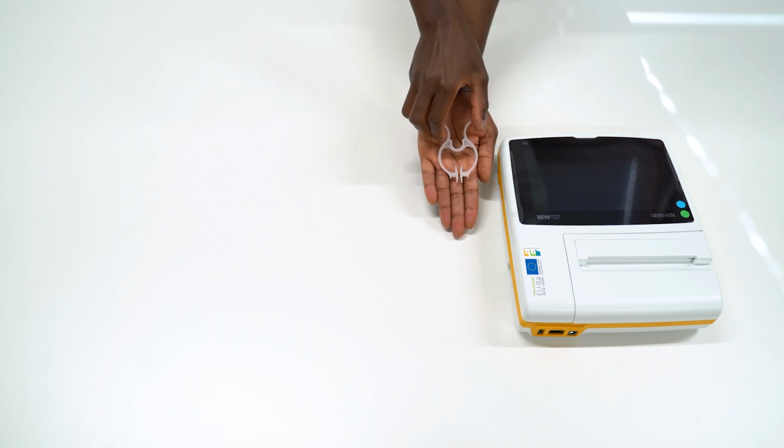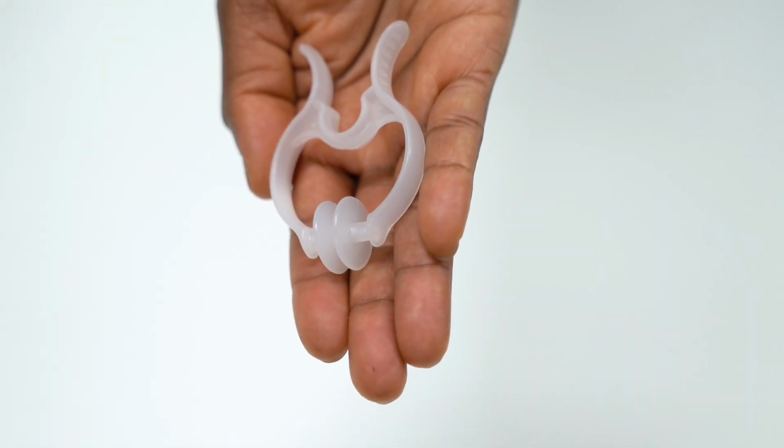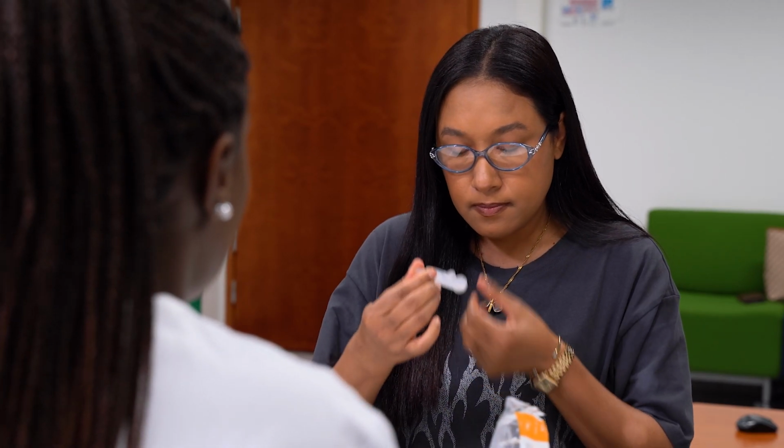This device is equipped with a rechargeable battery that can be charged using normal electrical power. It has a huge memory capacity and a high-resolution touch screen display. Nose clip. It is optional. It prevents air leakage during the test. During the test, we place a nose clip in the patient's nose to ensure they breathe only through their mouth.